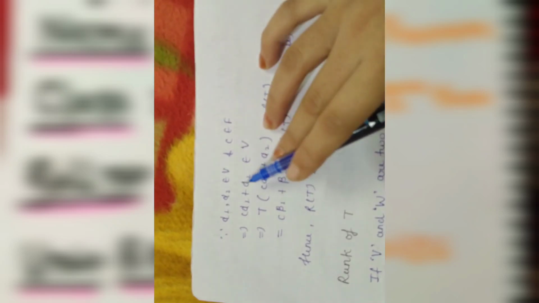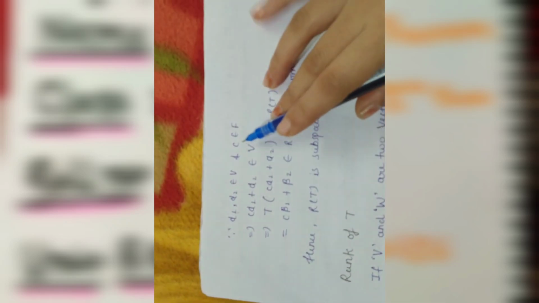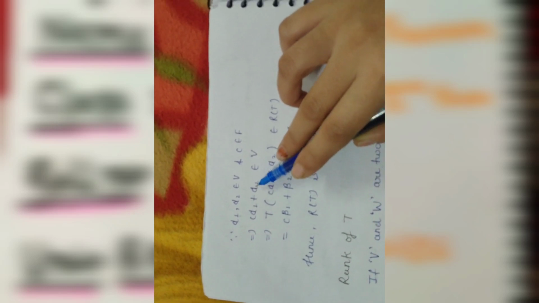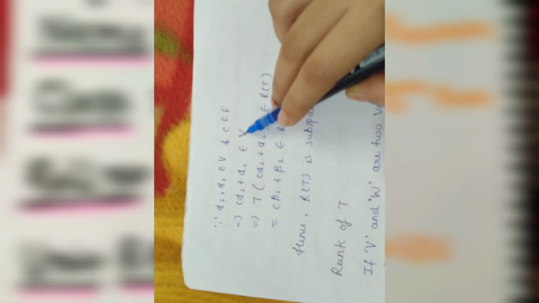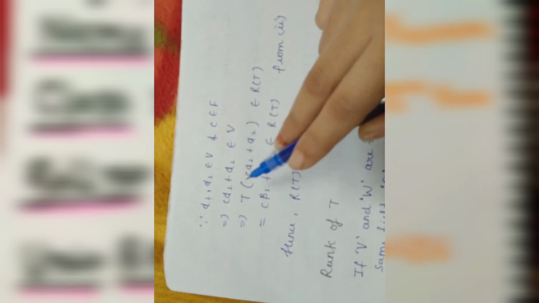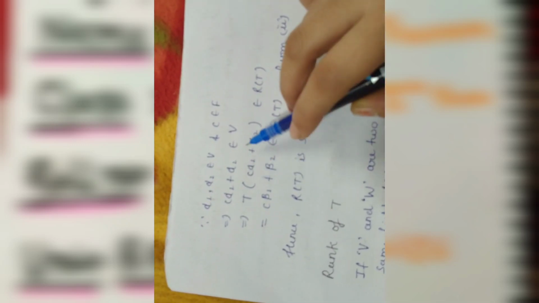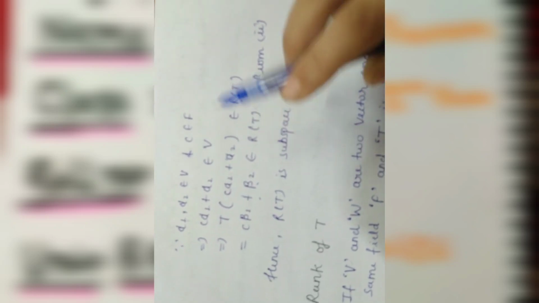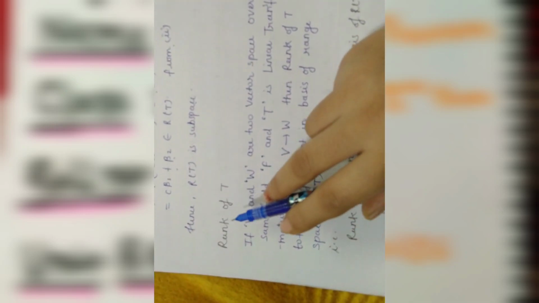Alpha 1 and alpha 2 belong to vector space V and c belongs to F. So c alpha 1 plus alpha 2 belongs to V. So we can write T of c alpha 1 plus alpha 2, from the property of linear transformation, belongs to RT. So c beta 1 plus beta 2 belongs to RT from equation 2. Hence RT is a subspace.